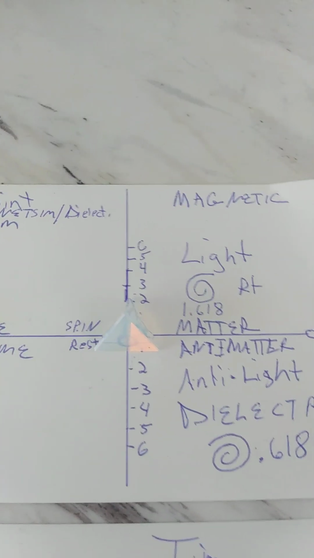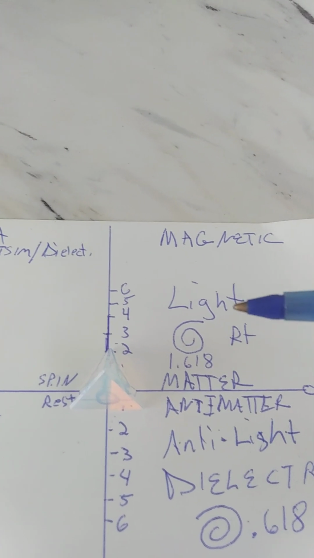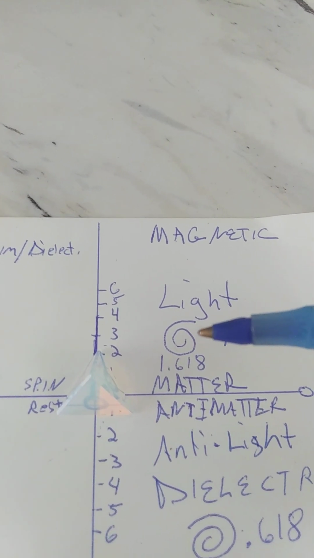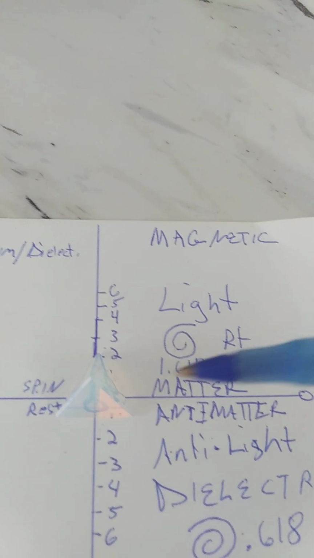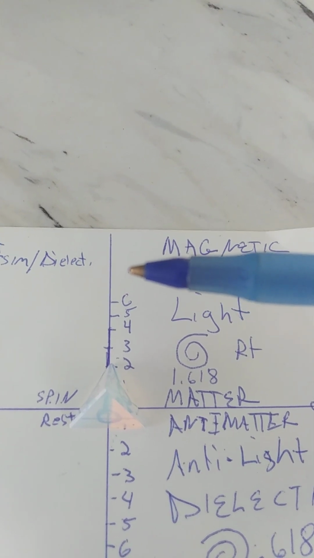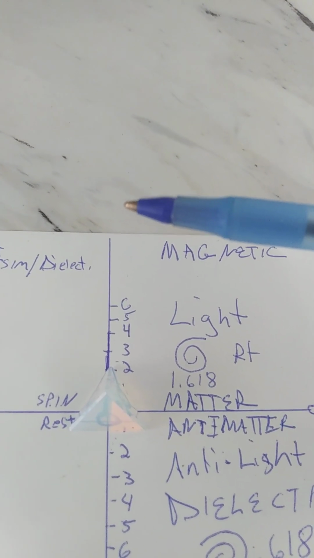It starts spinning to the right. What it's doing is a 1.618 Fibonacci clockwise spiral, producing matter. As the frequency increases, the more solid it gets.